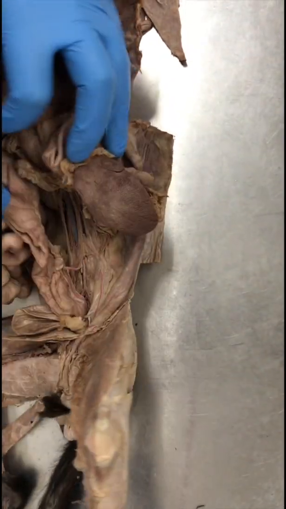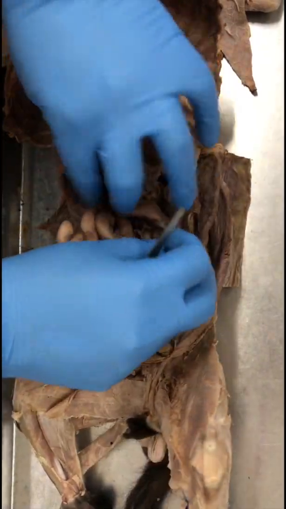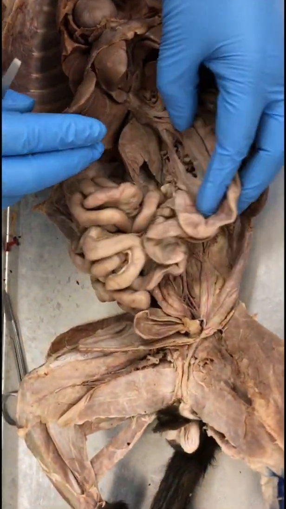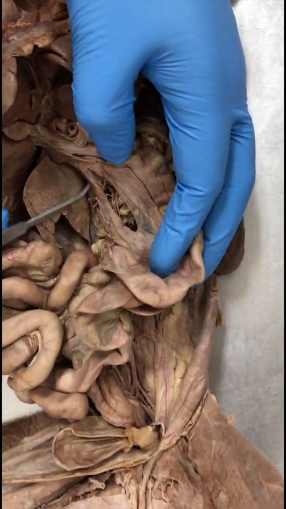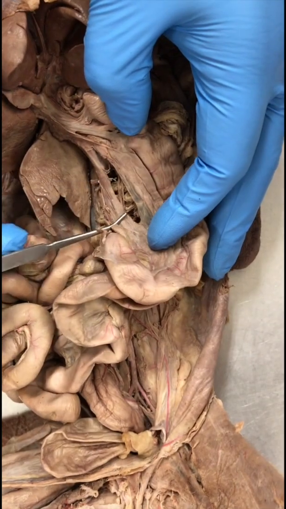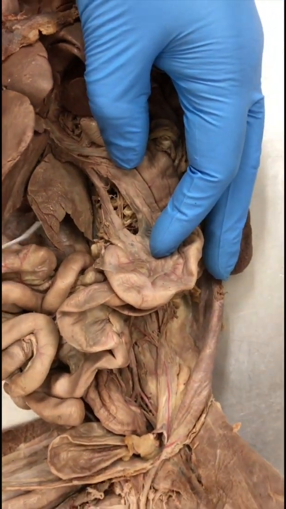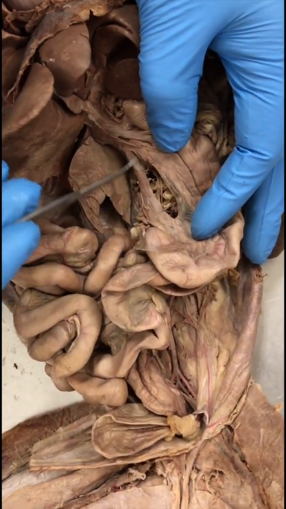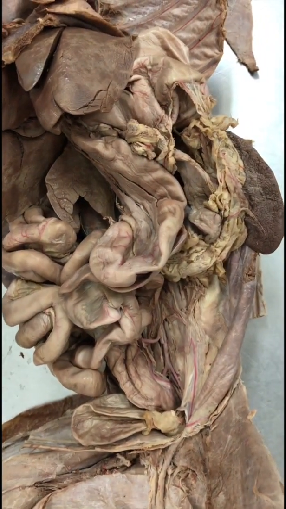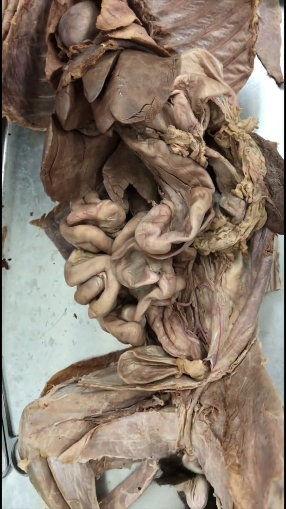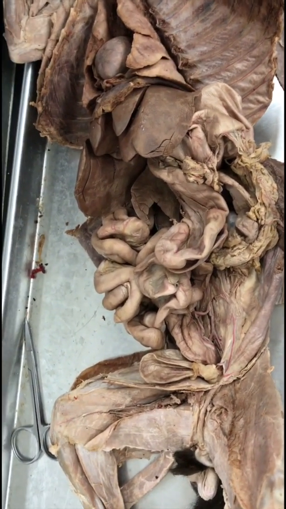Hepatic portal vein. So that's near the duodenum. In some cats, it will be yellow in color. So this is the hepatic portal vein. I think in some of your cats it is yellow in color and more visible than this one. Cranial mesenteric vein, caudal mesenteric vein, and gastrosplenic vein. You can ignore those three on the board.